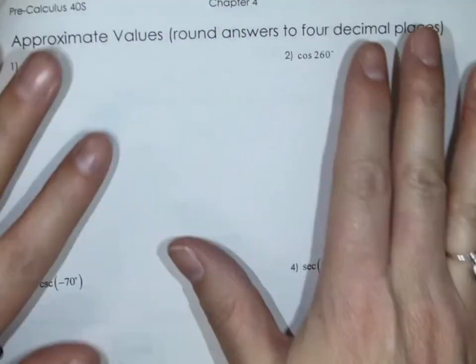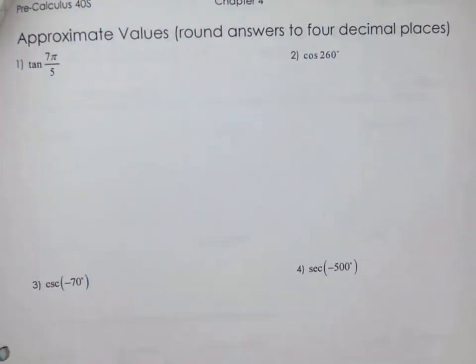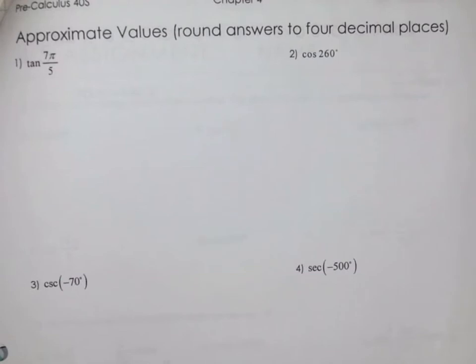All right. Hey, we get to use our calculators, everybody. Yay! That's not good. Okay. So this is where mistakes are made.